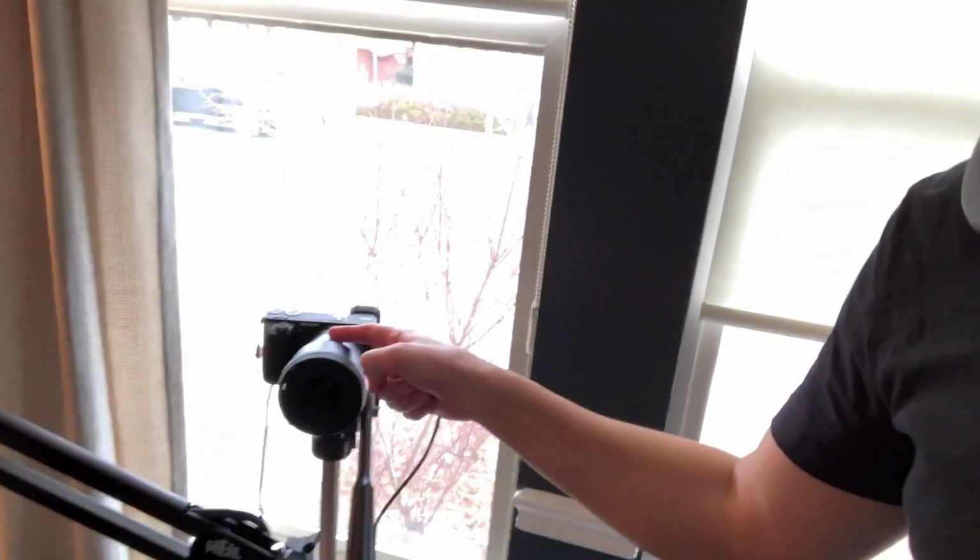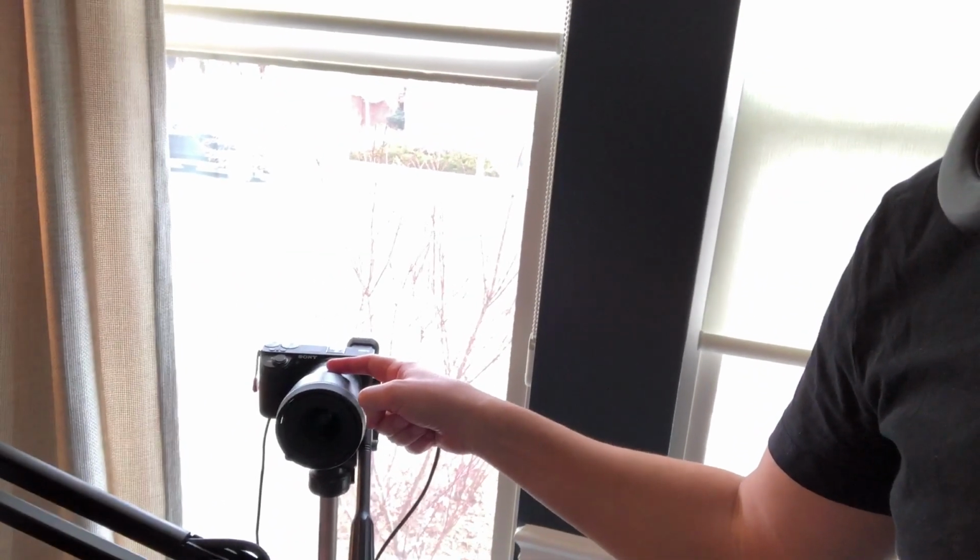Now, what allows me to make my Sony DSLR serve as a webcam is a device, it's like a 4K converter. It's called a Magewell.